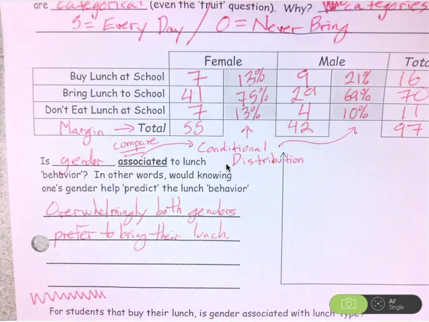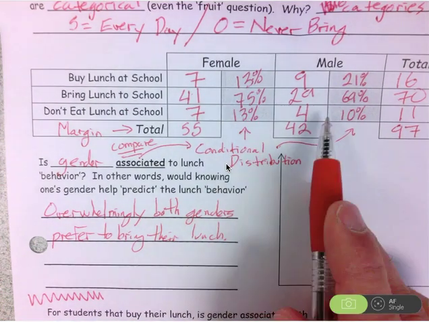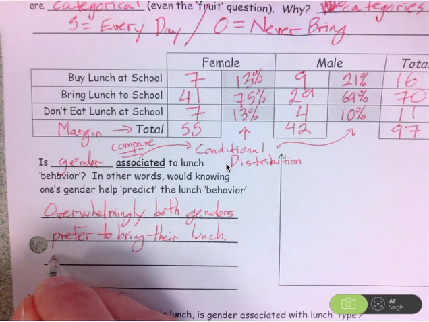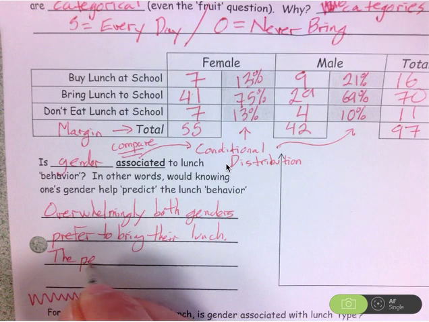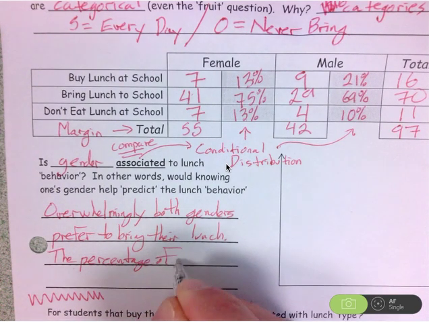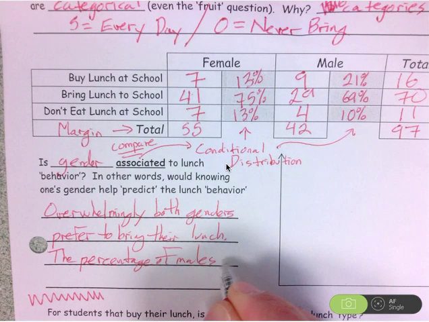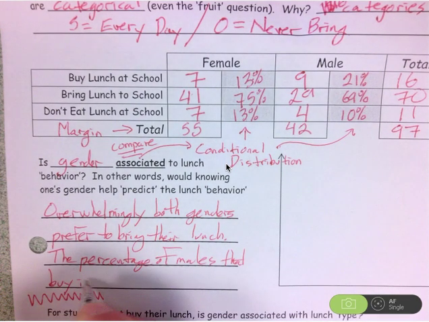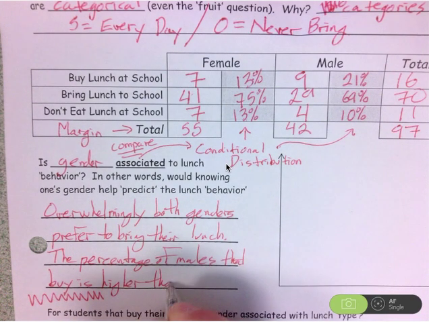So again, the 13 and the 10%, those really seem pretty close to me. The only difference that I see that's remotely interesting is the buyers. So the percentage of males that buy their lunch is higher than females. The percentage of males that buy is higher than for females.